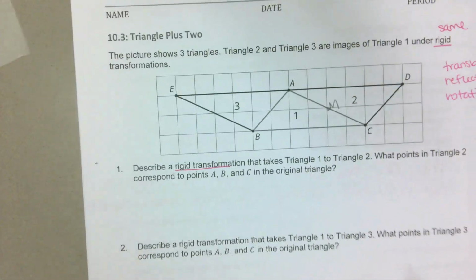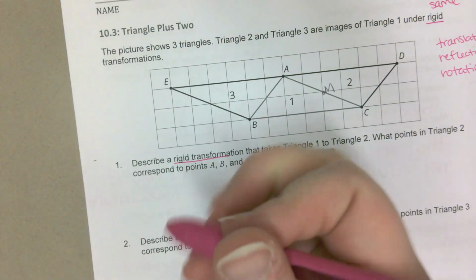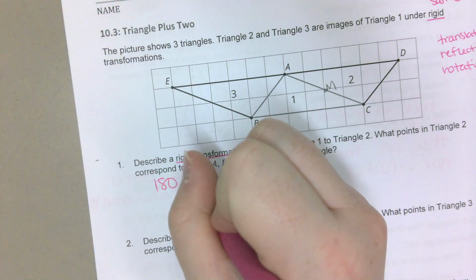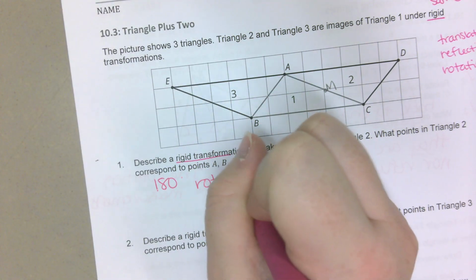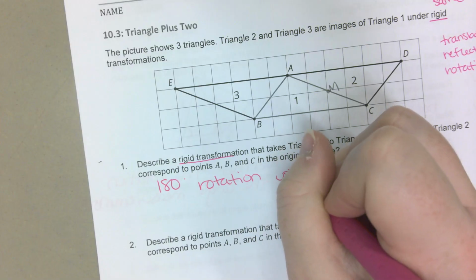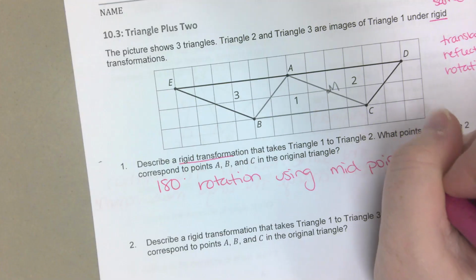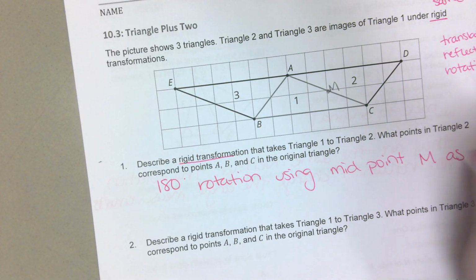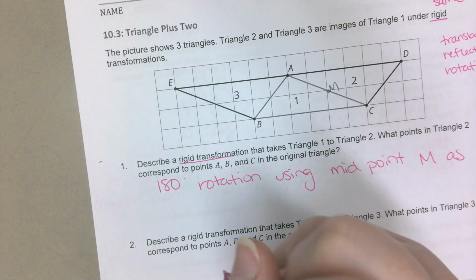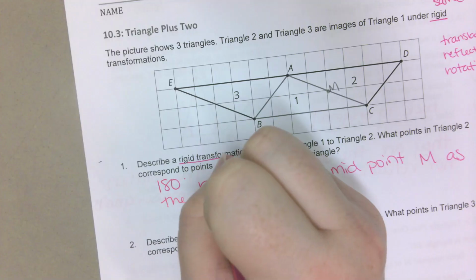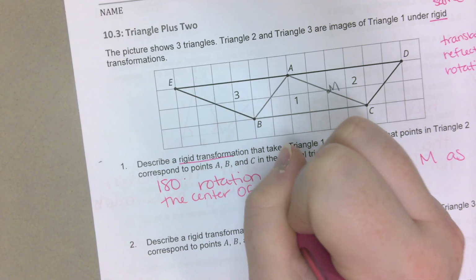So what I'm going to put down here is that I did a 180 degree rotation using midpoint M as center of rotation.